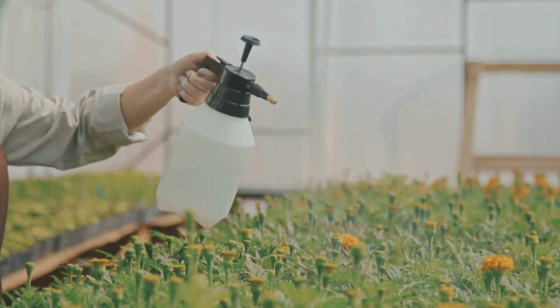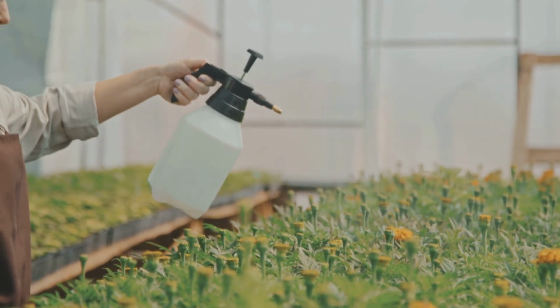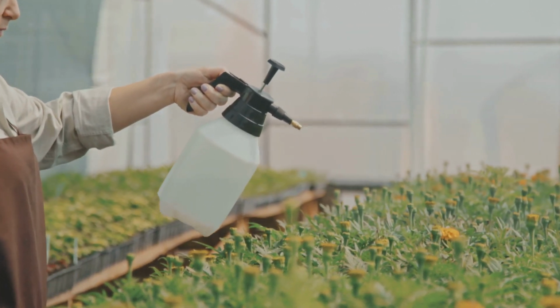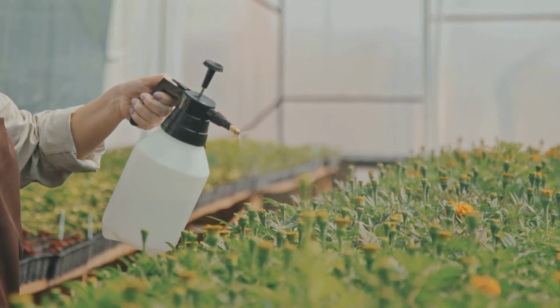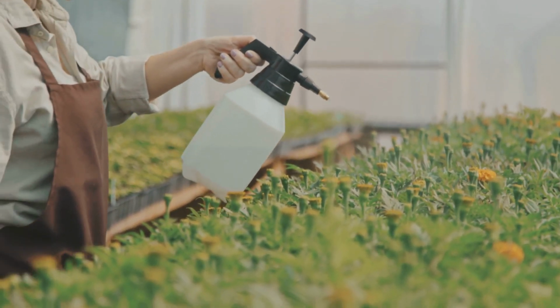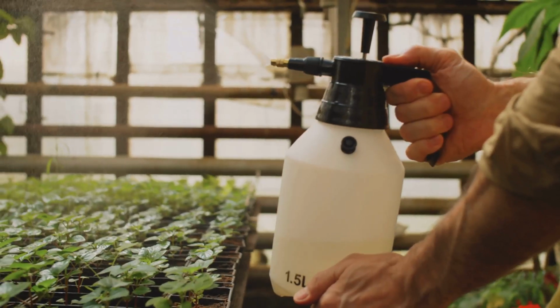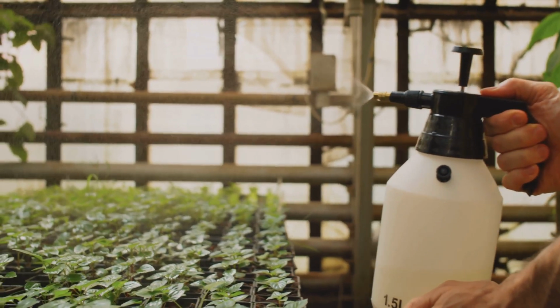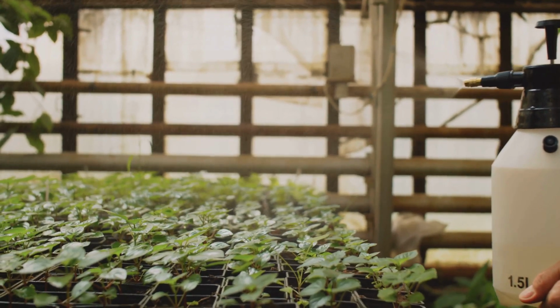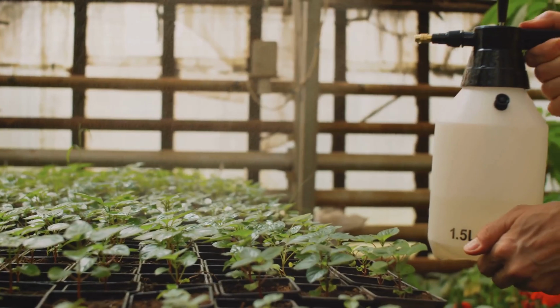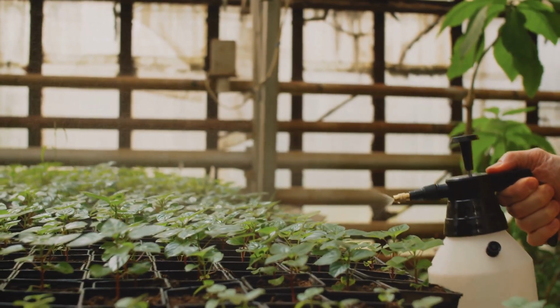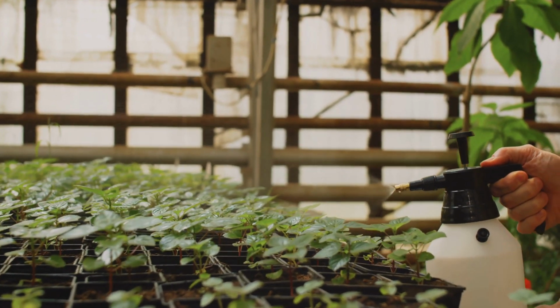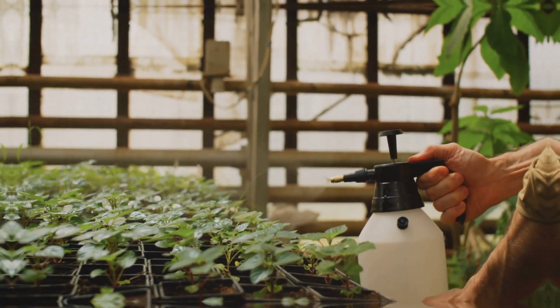Apply organic treatments like copper fungicide, which is effective against a range of fungal diseases. Copper fungicide can be a valuable tool in your disease management arsenal. Alternatively, you can use a homemade baking soda solution. This natural remedy can help control fungal diseases and is a safer option for organic gardening. Mix baking soda with water and a bit of liquid soap for an effective spray.